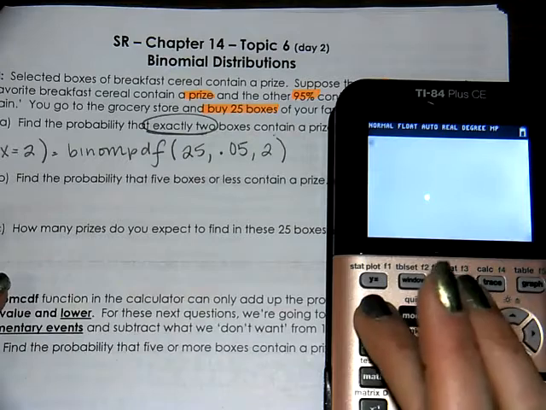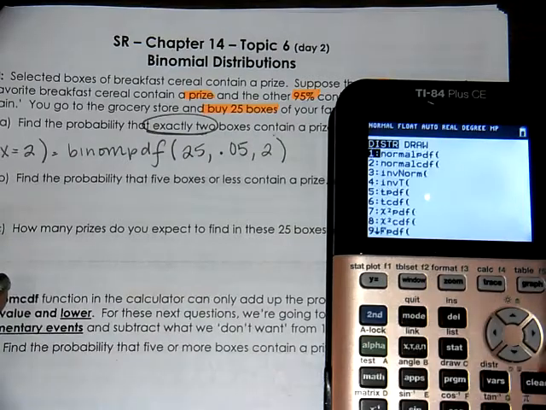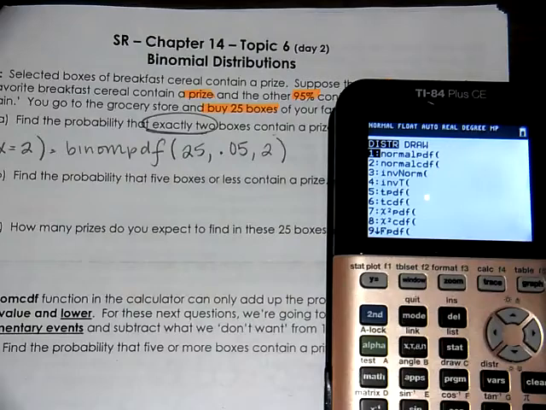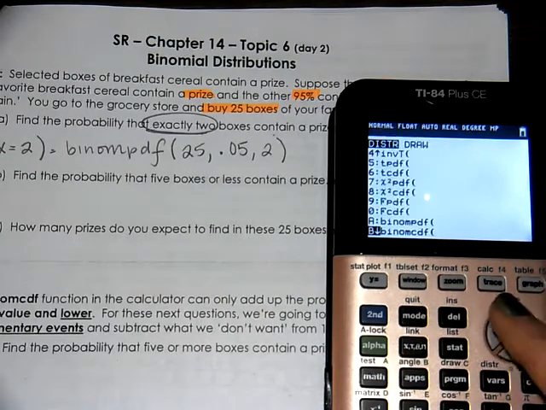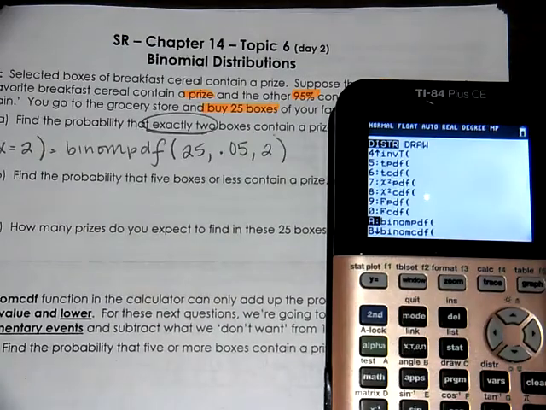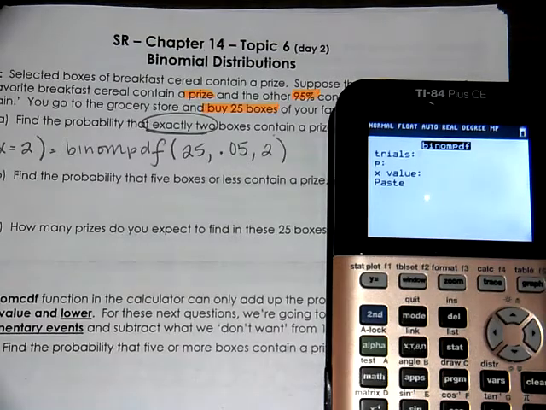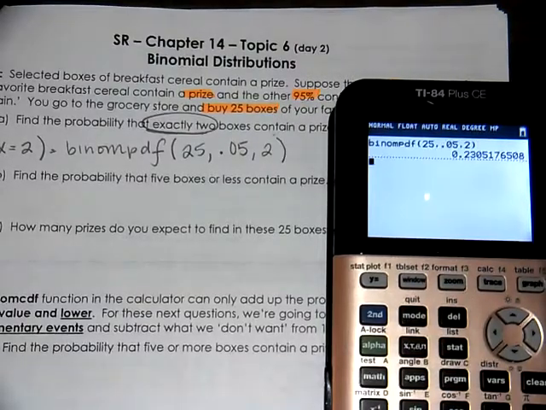Okay, so we go to second vars. Now be careful, it's not the normal functions, it's the binomial functions. So you need to scroll down for those. And there's 2. So be careful, we want binom PDF. So hit enter. And then I showed you yesterday, many of you come up with this screen, trials. There were 25 trials. Probability of success, 0.05. Number of successes, 2. About 23%, did you guys get?